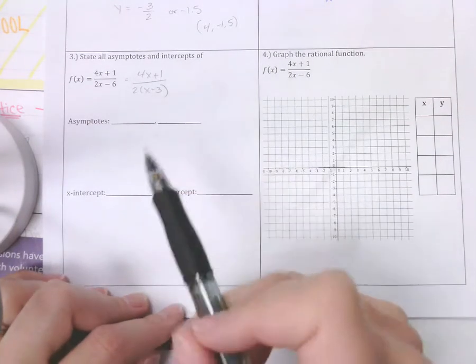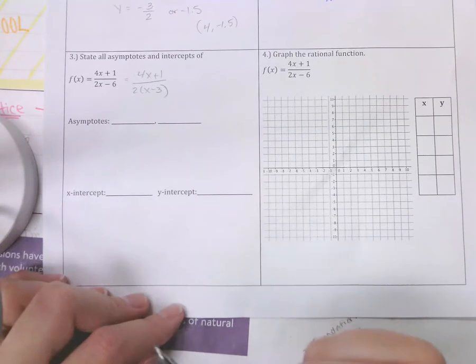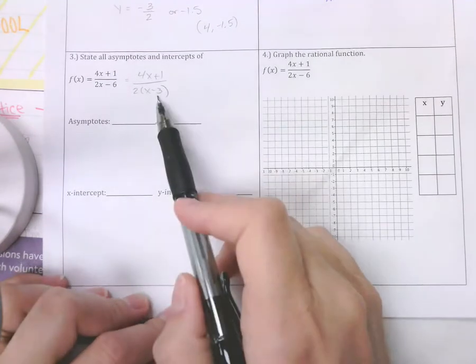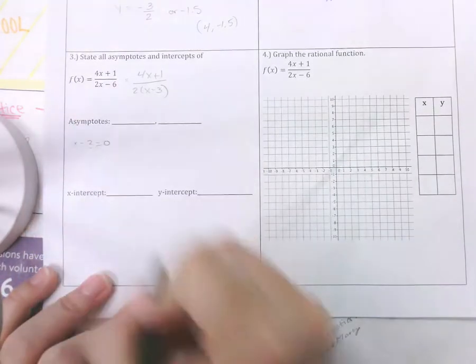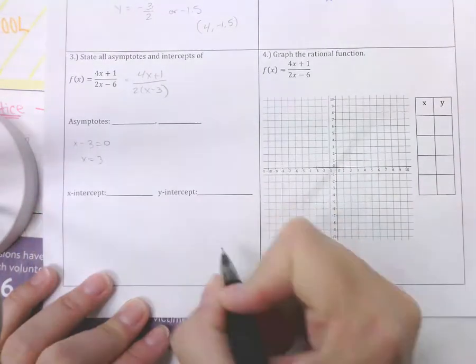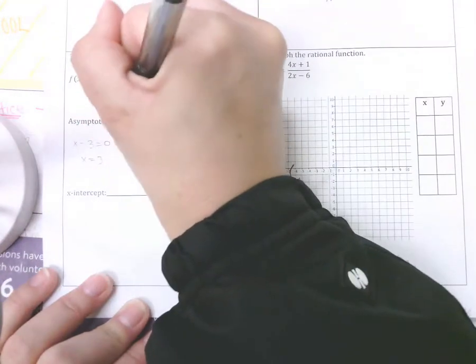So then when there's no hole, you move on to the next step, which is to find your vertical asymptote. So you set the denominator equal to 0 and solve. So you're setting x minus 3 equal to 0, and that gives you 3. So that's one of your asymptotes. X equals 3.